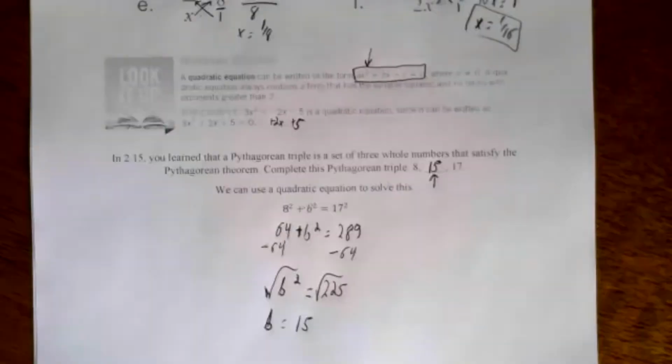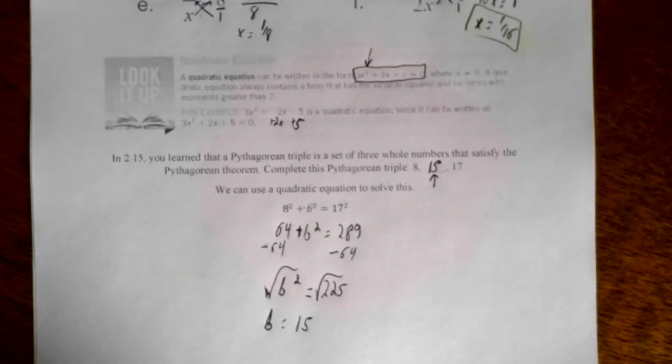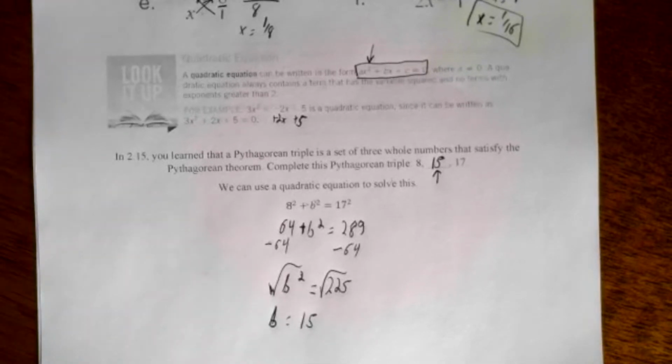No. No, right? You can't have a negative distance. So the reason that it's a positive 15 is because we're talking about the distance of a triangle, right? And you can't have a negative distance on a triangle. So in this case, we only look at the positive 15 case. Okay. Move on to the next page then.